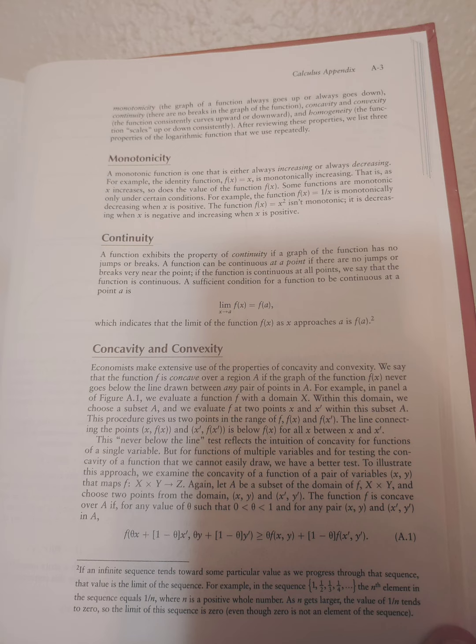Monotonicity. A monotonic function is one that is either always increasing or always decreasing. For example, the identity function f of x equals x is monotonically increasing. That is, as x increases, so does the value of the function f of x. Some functions are monotonic only under certain conditions. For example, the function f of x equals 1 over x is monotonically decreasing when x is positive.